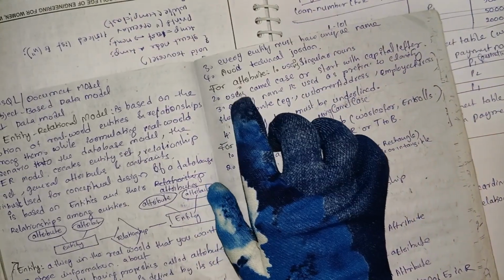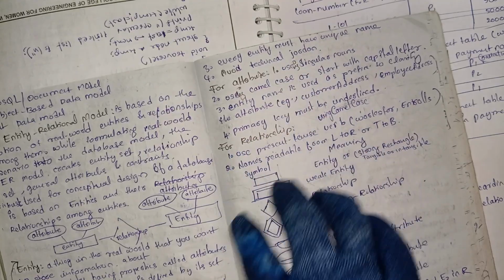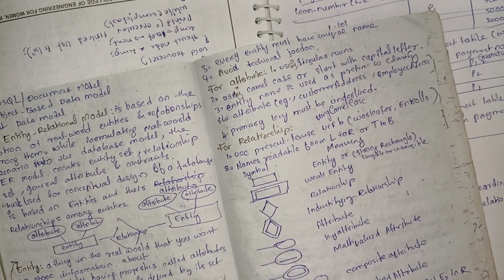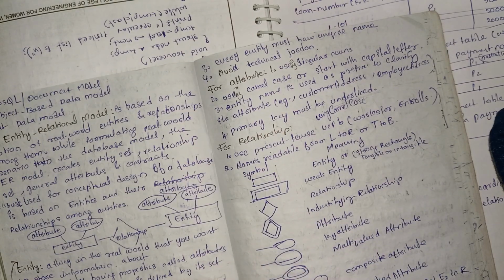unique name. And then avoid technical jargon, like the technical jargon words utilize, terminate, and many others. So use simple words like use, stop, and so on. You have to avoid technical jargon and use simple words, okay.